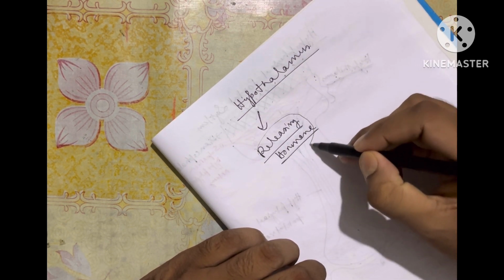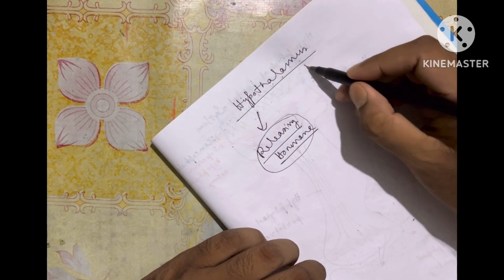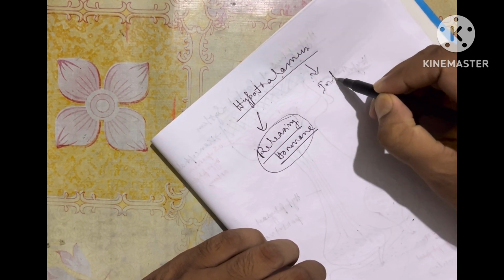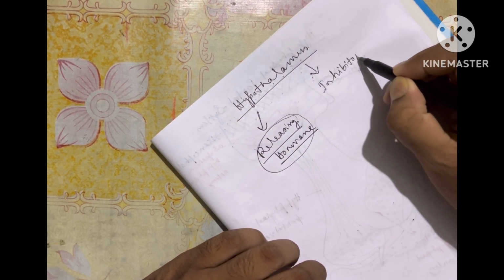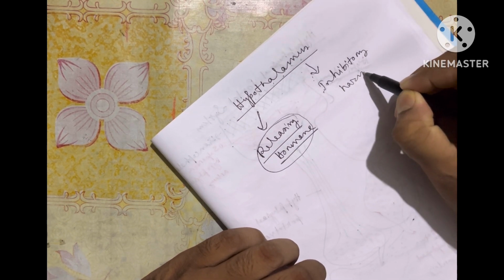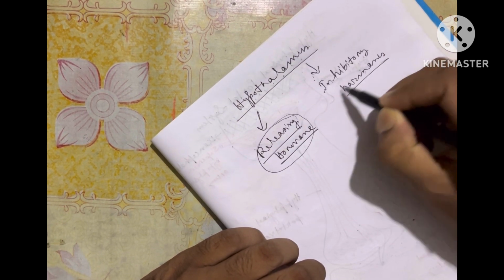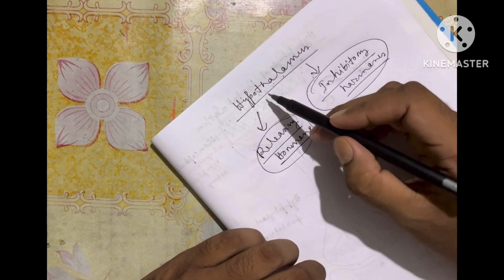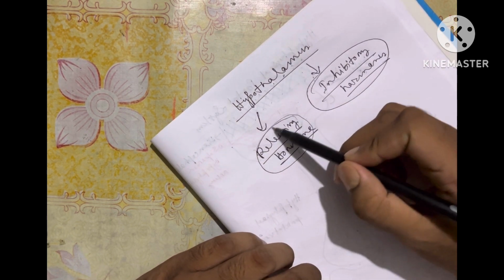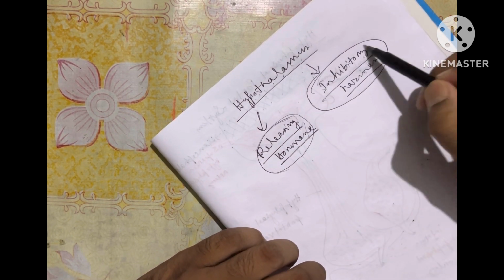Another form is inhibitory hormones. So our hypothalamus secretes two types of hormone. Number one, releasing hormones. Number two, inhibitory hormones.